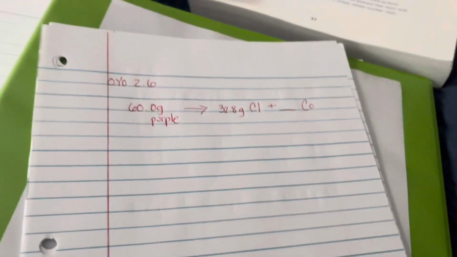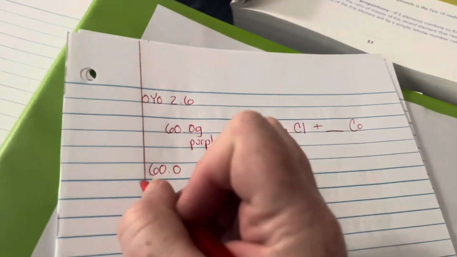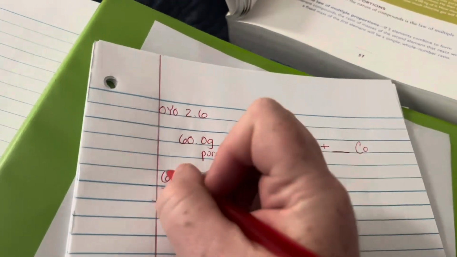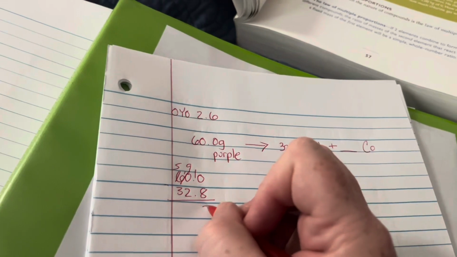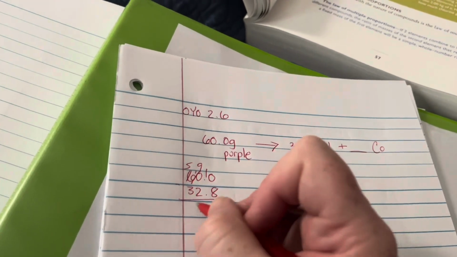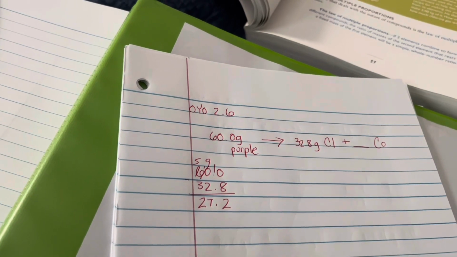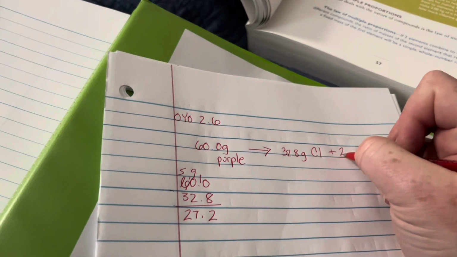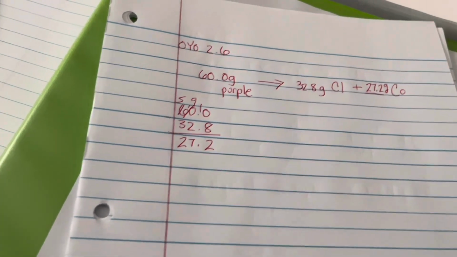Okay, we know from the law of mass conservation, okay, so it's going to be 27.2 is going to be my amount up here, grams of cobalt. Okay, so hopefully you can see how I got that.